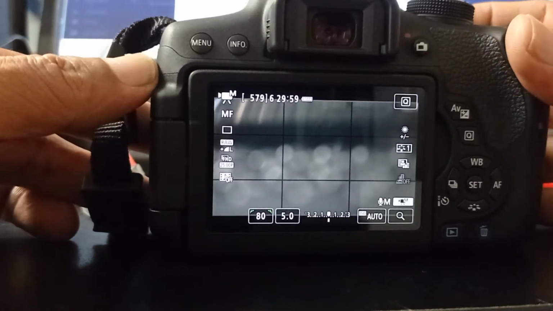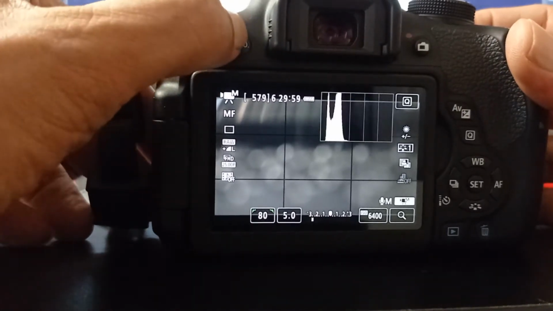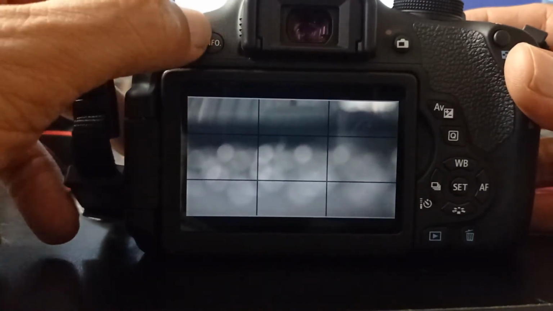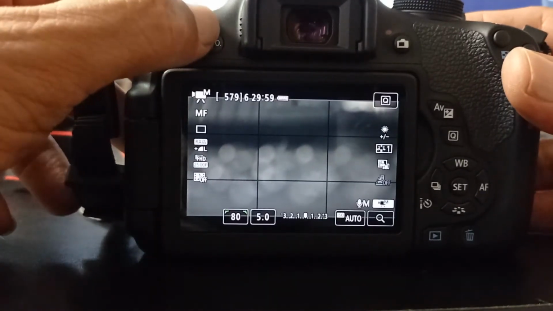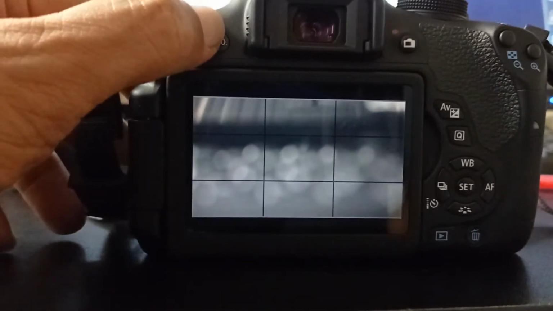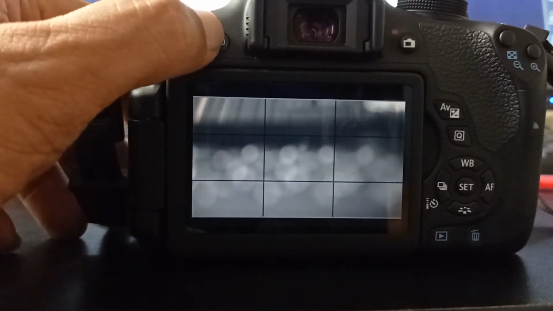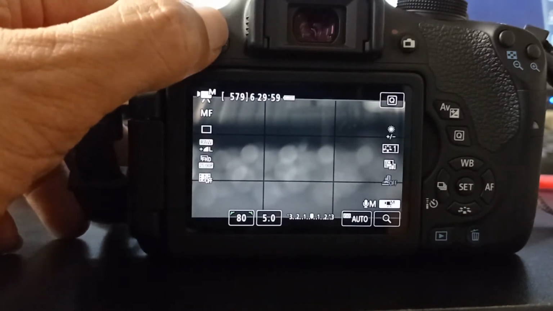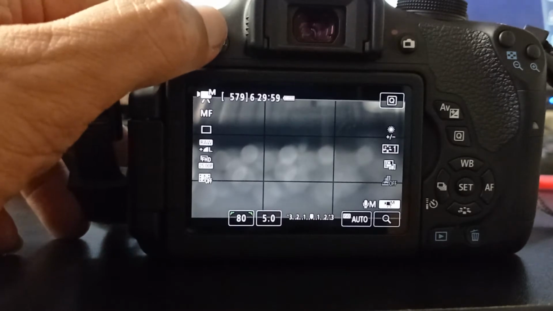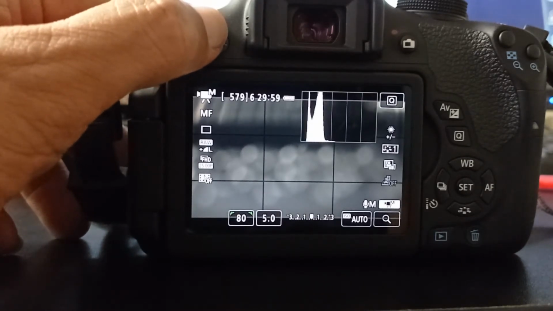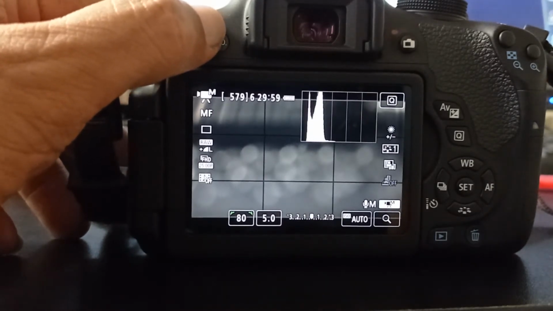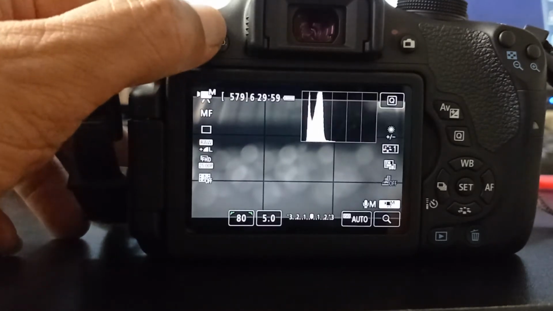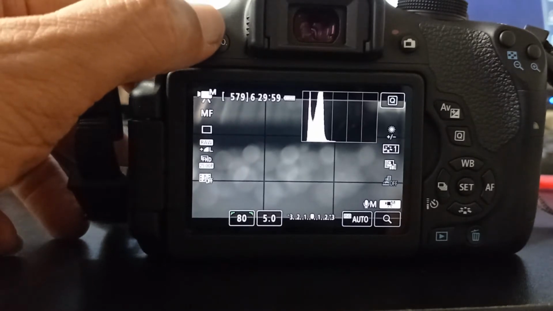Okay, so now let's talk about the info button. There's a button here that says info. If you press it and turn it on, it cycles through the different kinds of screens. See, this is without any display. Press it again, you get some information. Press it again, you get more information. Press it again, you get the histogram. Which one do you want? I like to use this when I'm shooting and this when I'm setting it up for the first time.